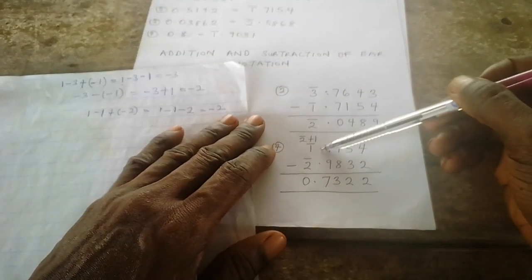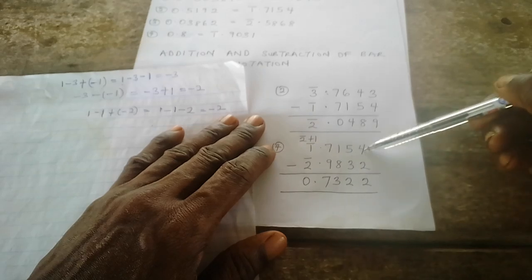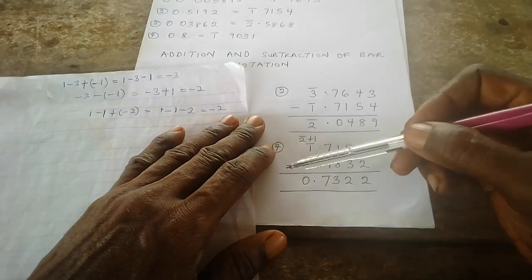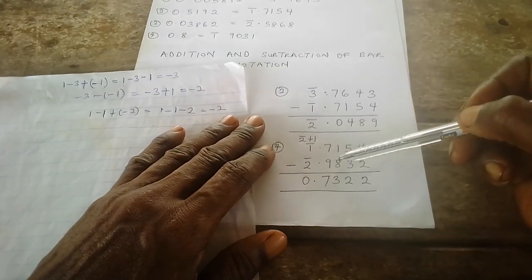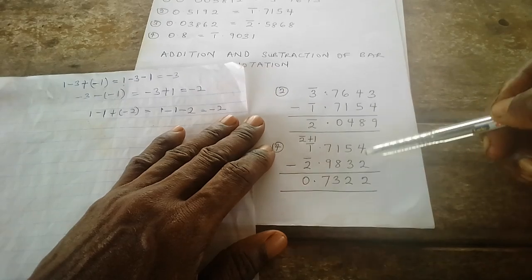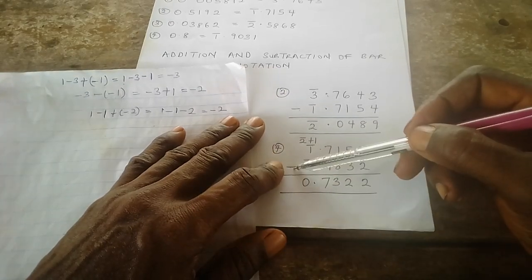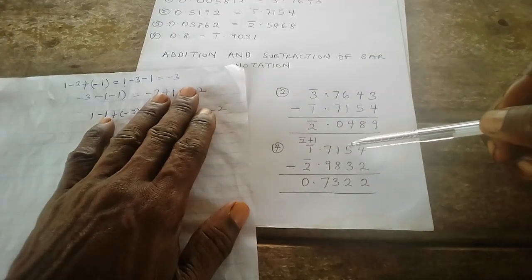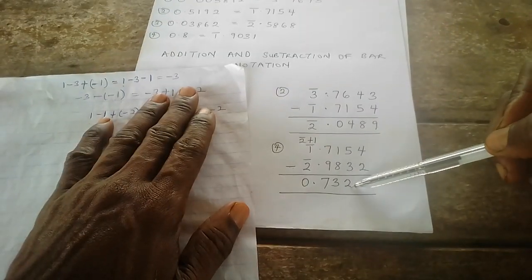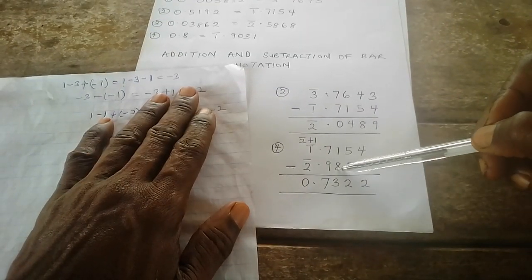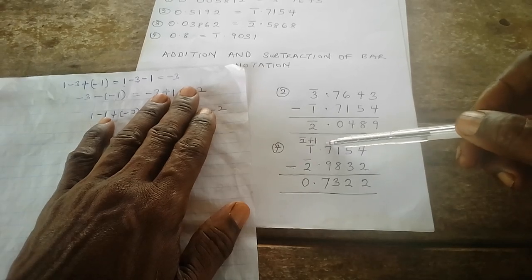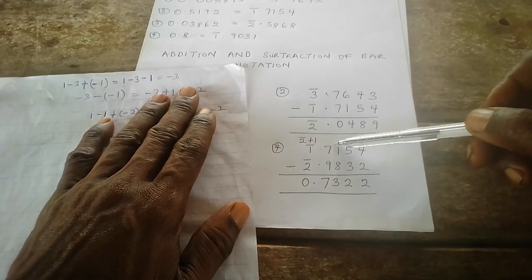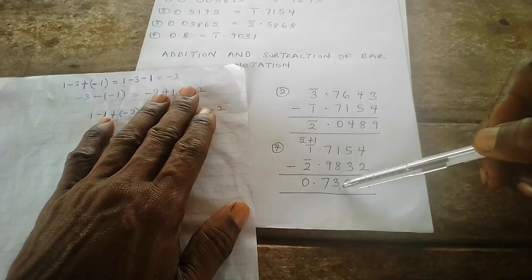Bar 1.7154 minus bar 2.9832. So you are told to subtract, right? So you say 4 minus 2 is what? 2. 5 minus 3 is 2. 1 minus 8 not possible. Borrow 1 from here, remaining 6 here. If you bring in 1 here, making what? 11. 11 minus 8 will give you 3.